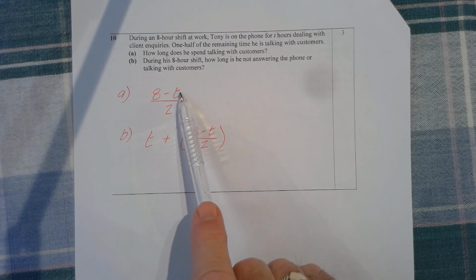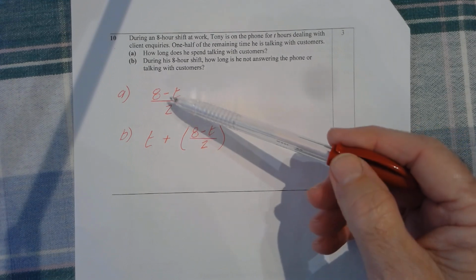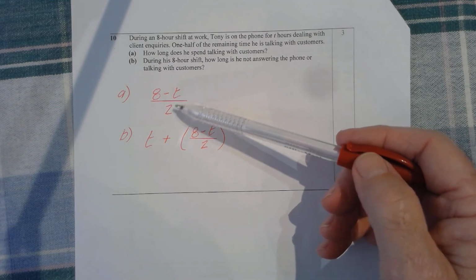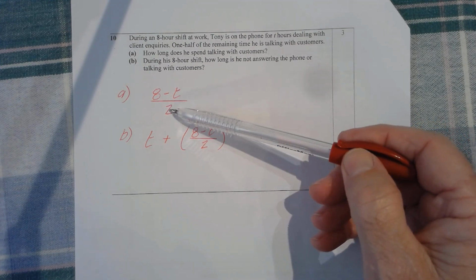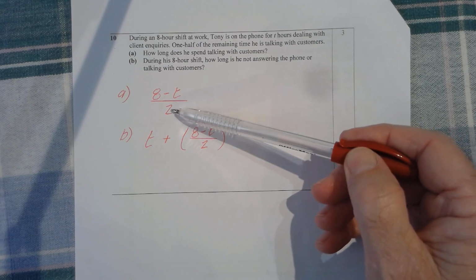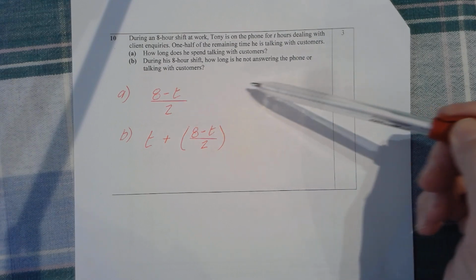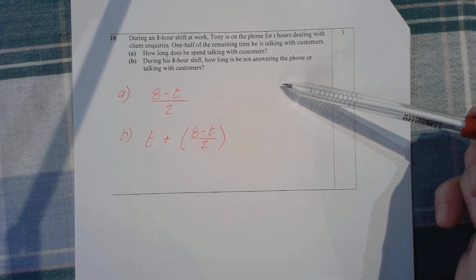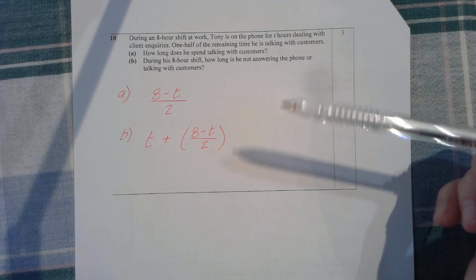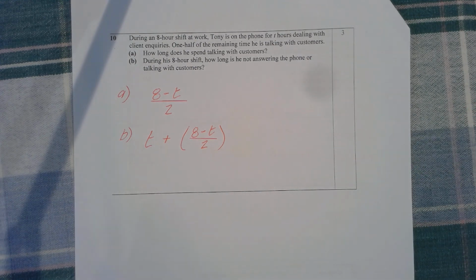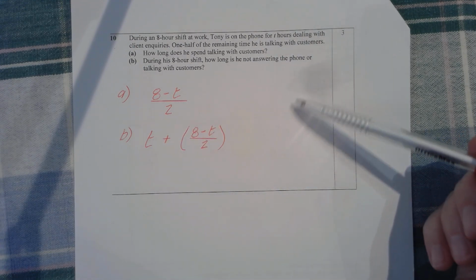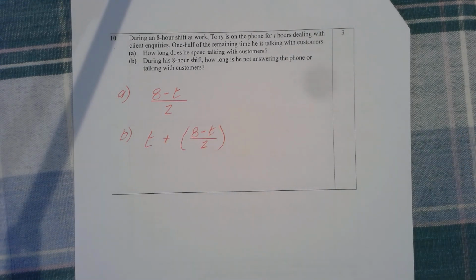If you substituted 2 for t, you do 8 minus 2 divided by 2, that will be 6 divided by 2. Or if you had 8 minus 2 divided by 2, you would still have the same thing.